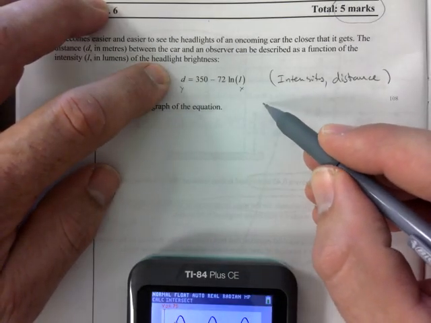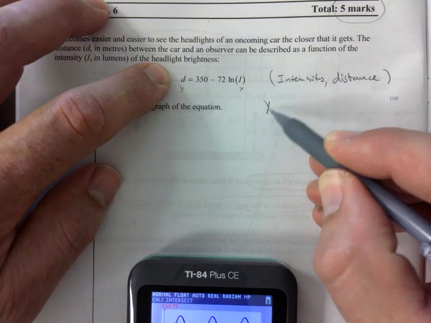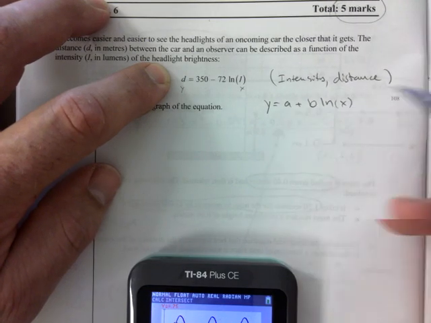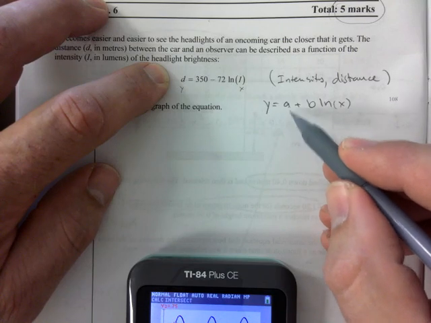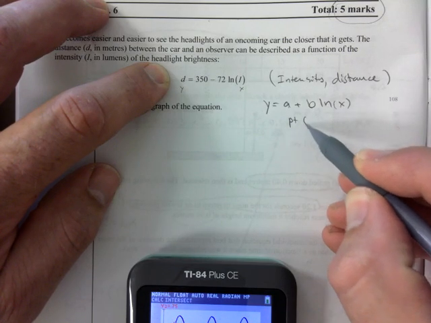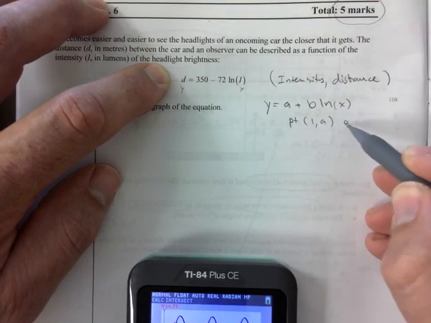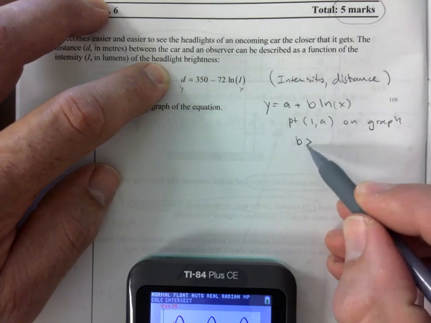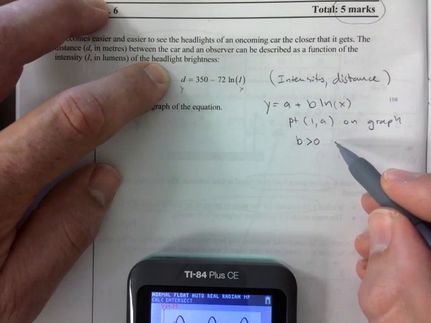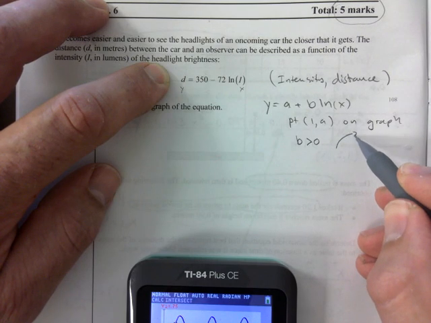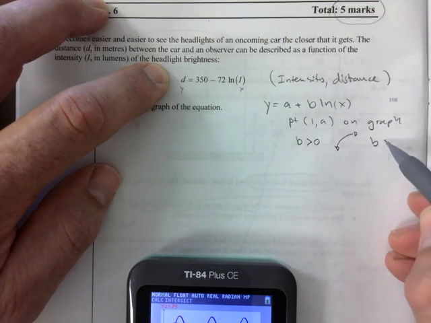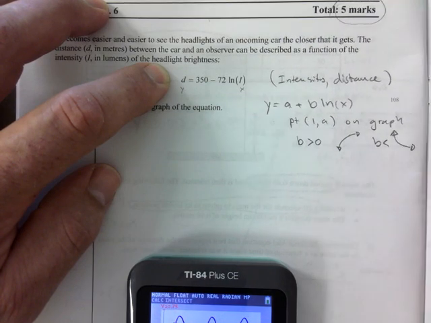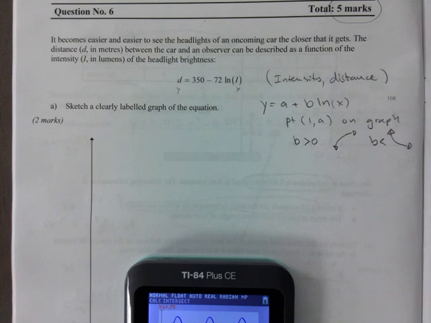What do we know about logarithmic functions? We know that it looks like this in general, right? Where point 1a is on the graph. If b is greater than 0 or positive, then we have something like this happening. If b is less than 0, we'll have a decreasing function. It looks like this.